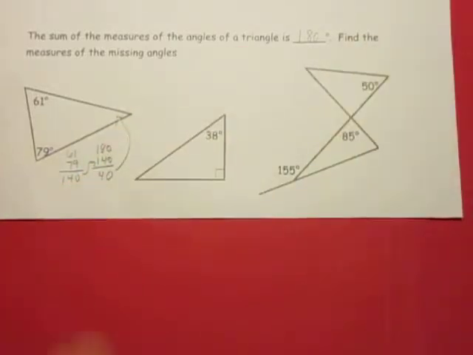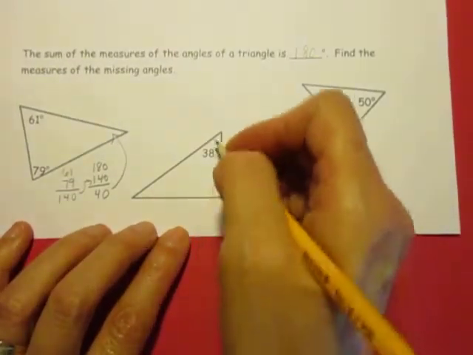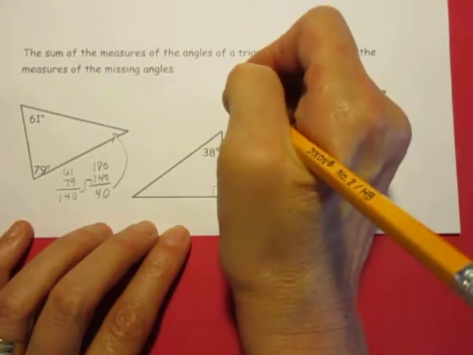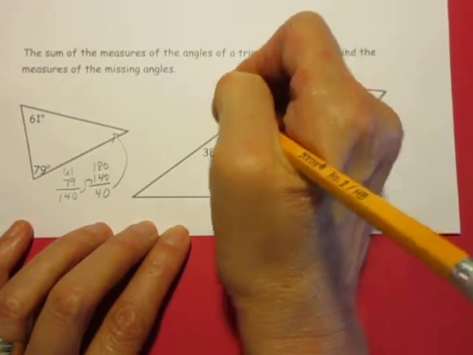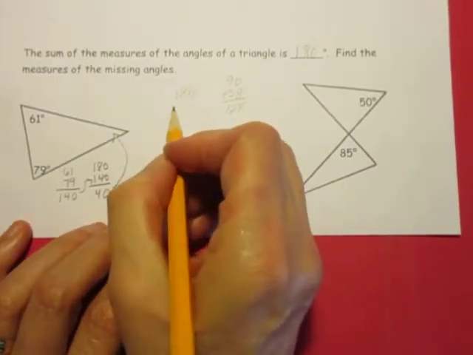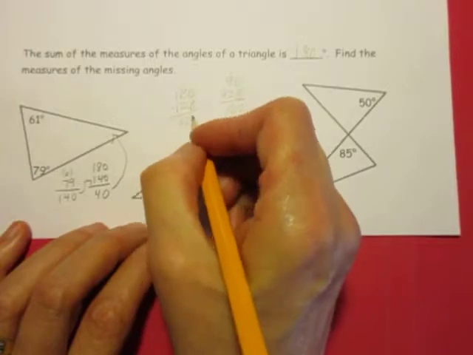Okay, on this one, there's really two routes that we can go with it. We have 90 degrees here, so we could say 90 plus 38 is going to give us 128. And then we could take 128 away from 180 to find that this is equal to 52 degrees right here.